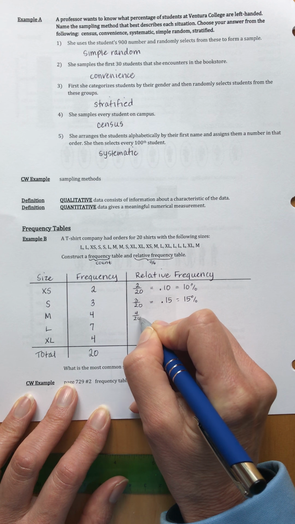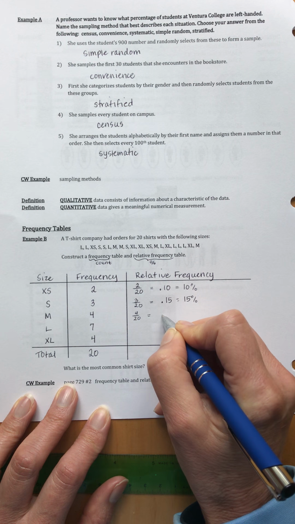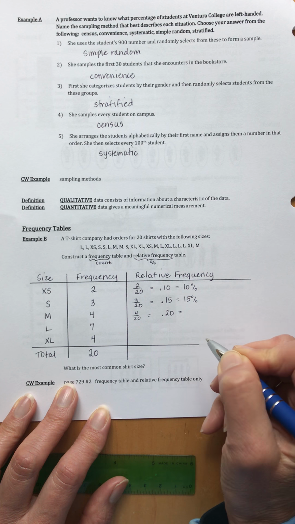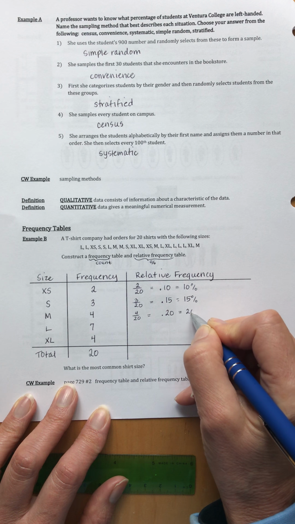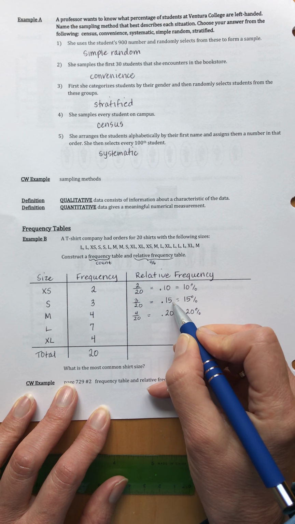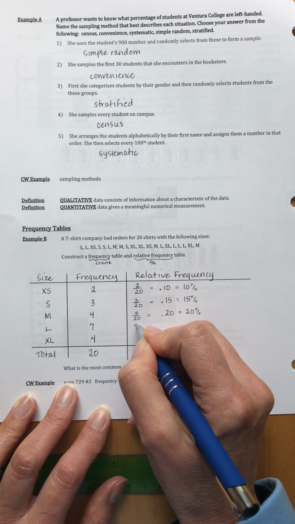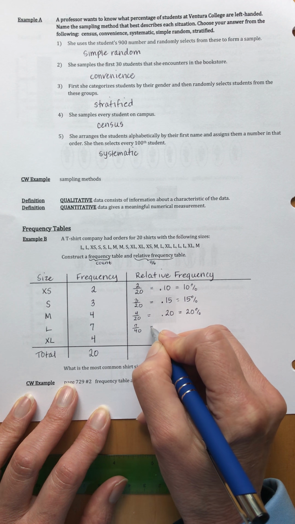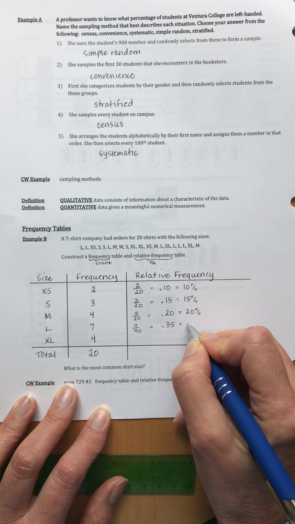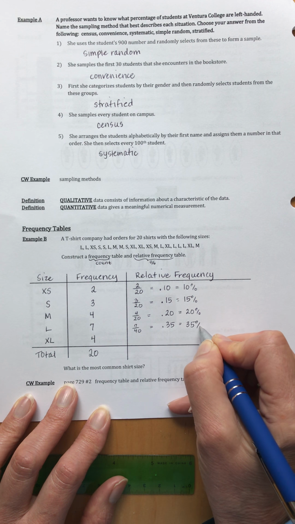And 4 out of 20 is going to equal 0.20 or 20%. So remember, to figure the percentage, I'm just moving the decimal point over 2 places. And then 7 out of 40, which is 0.35, which equals 35%.